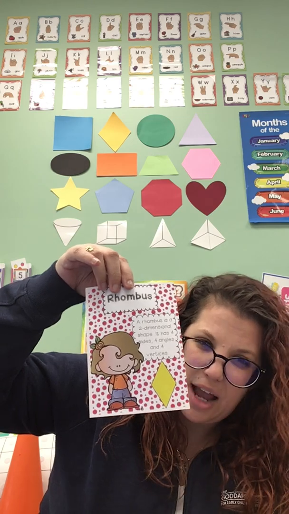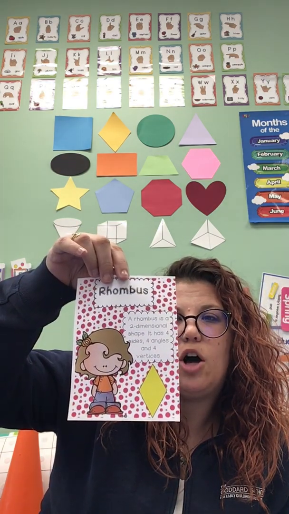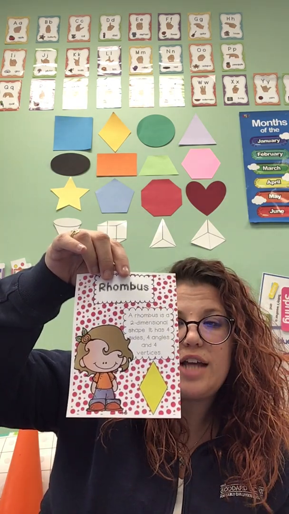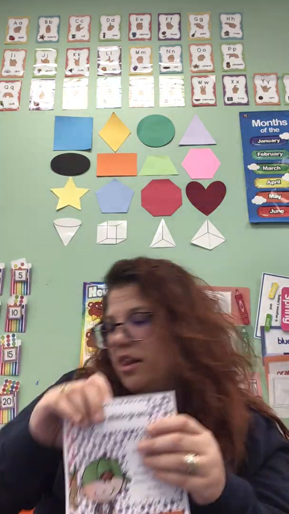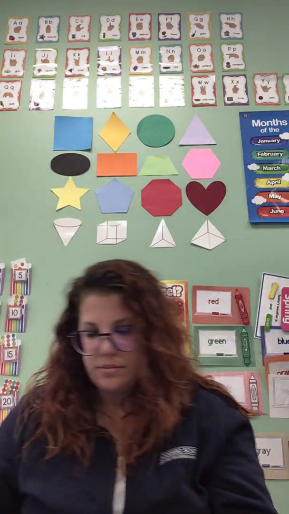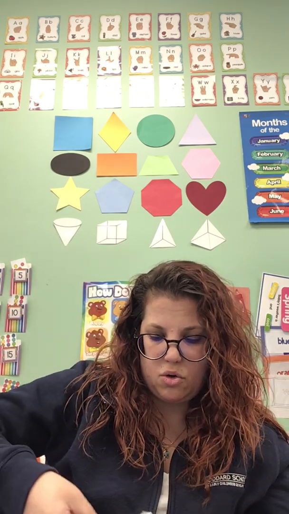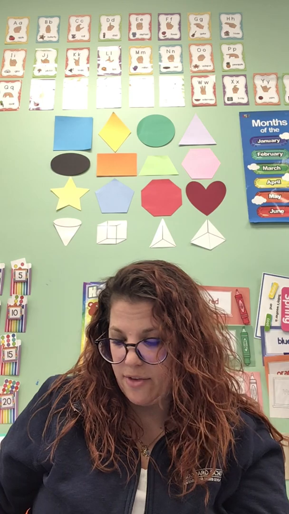The last one is a rhombus or a diamond. We see this and we think diamond, but another word for it is rhombus. A rhombus also has four angles, four sides, and four vertices. So a rhombus, a parallelogram, trapezoid, square, and rectangle all fall into the category of a parallelogram.